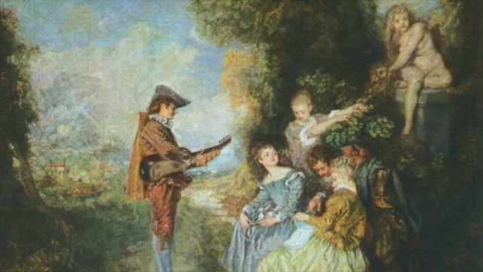Here's another image where you have a group of men and women really courting one another, and here they are out in a pastoral landscape. So a very idyllic, perfect, intimate landscape.